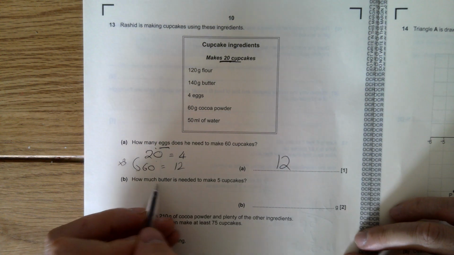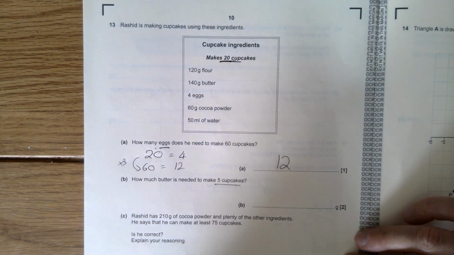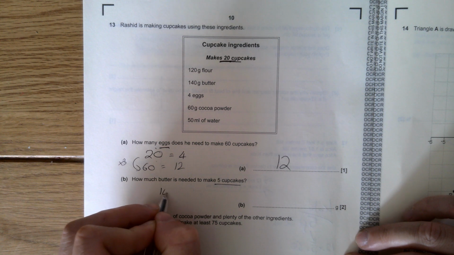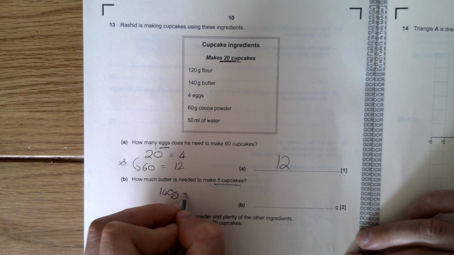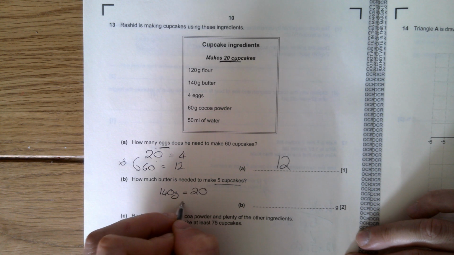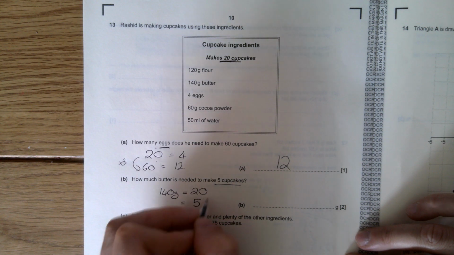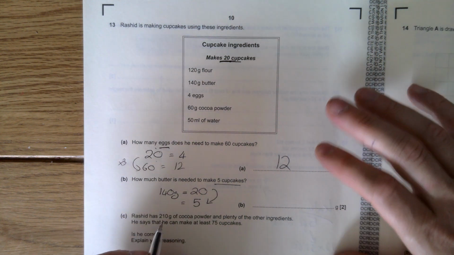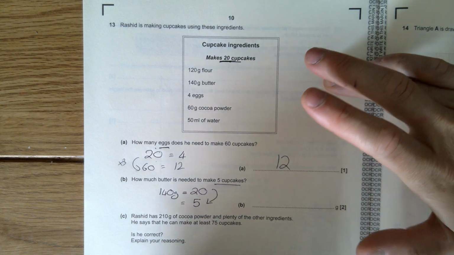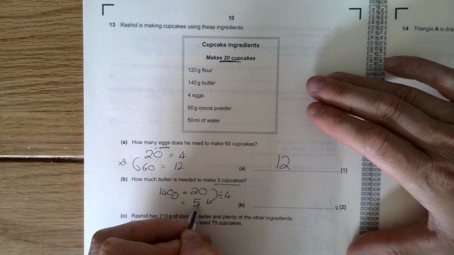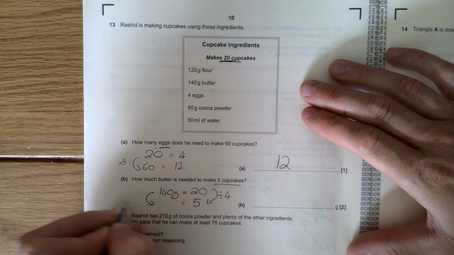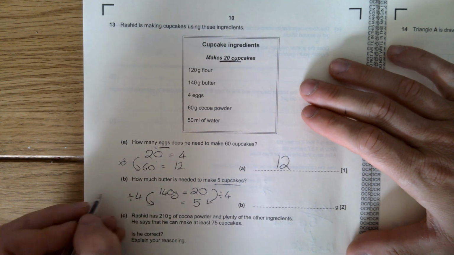Next one, how much butter is needed for 5 cupcakes? So I've got 140 grams of butter is equal to 20. I need to get that to 5. So 5, 10, 15, 20, so it goes in 4 times. And because I'm going from a big to a small, I'm dividing. So over here, I'm going to divide as well.